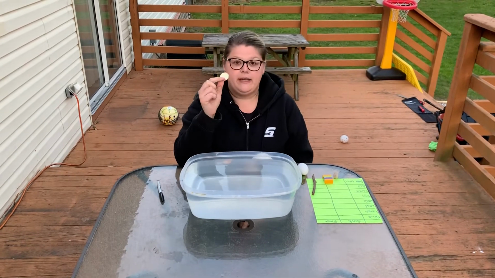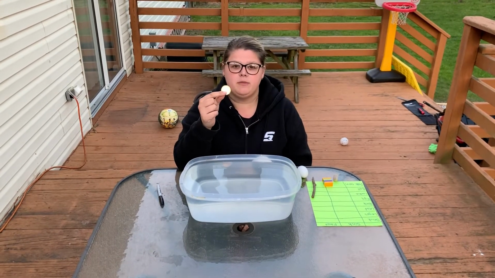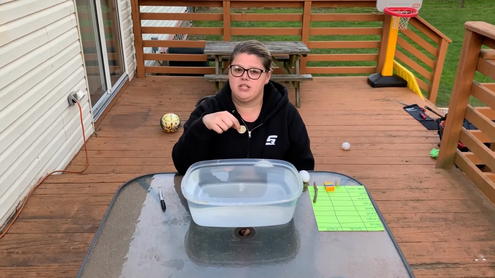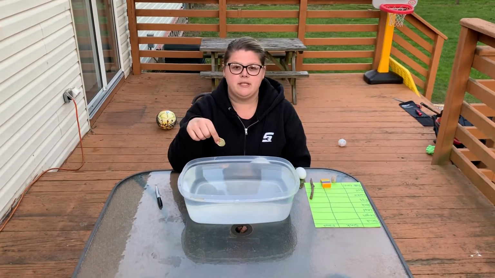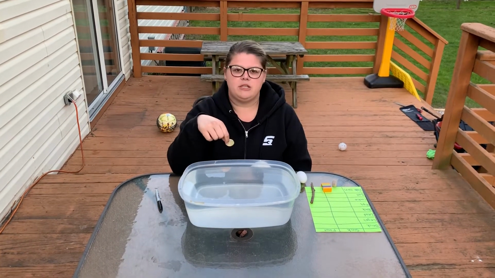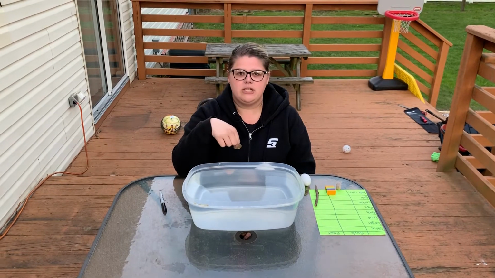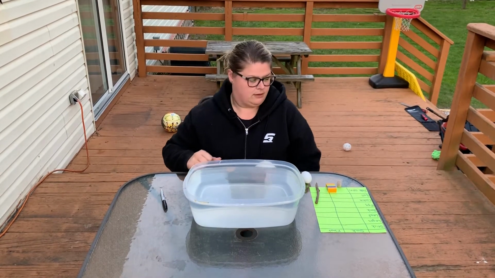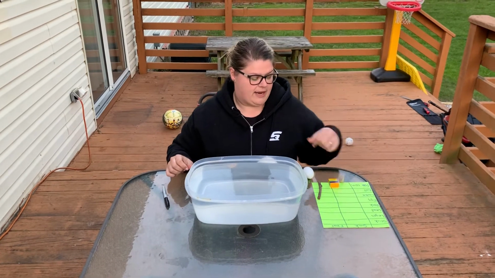So, really quickly with your families, I want you to make a prediction. Remember, we said a prediction is a guess. I want you to make a prediction. Which items do you think will sink? Which items do you think will float? And we are going to start with the stick.